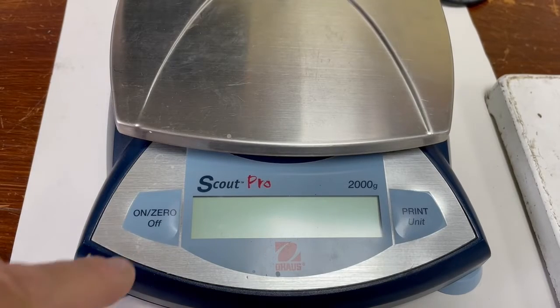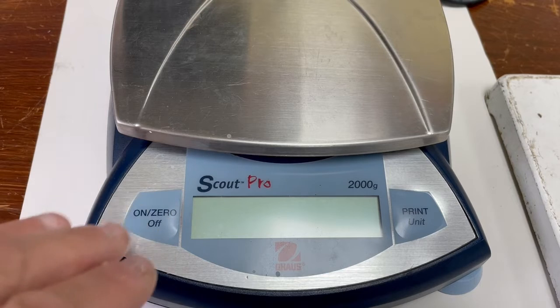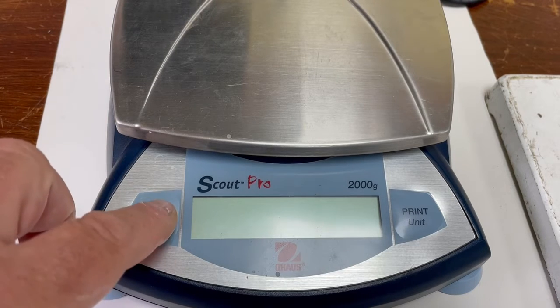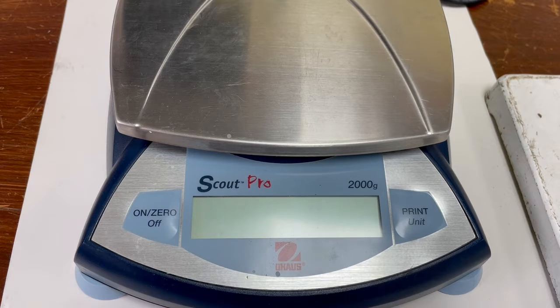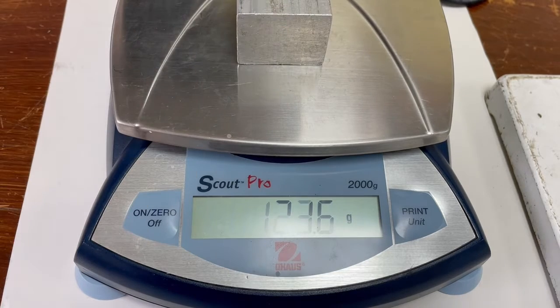To find the mass of the block, I first of all place my top pan balance on a nice flat surface. And when I switch it on, I make sure that it shows 0.0 before I take any readings. So I now put the aluminium block on there and I'm going to record the mass of that.